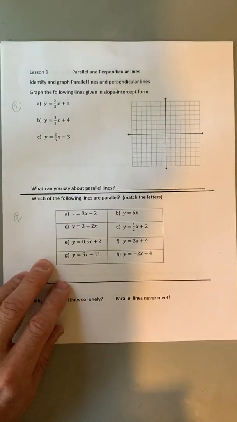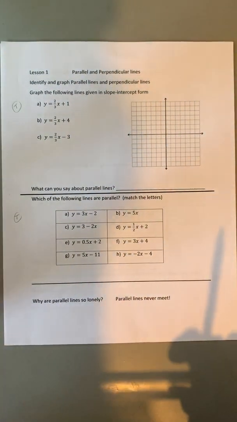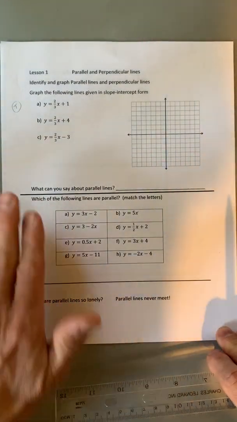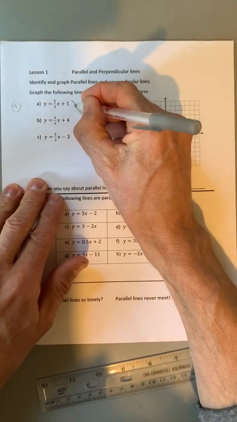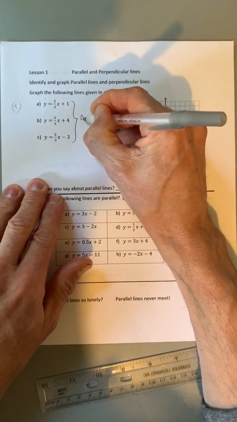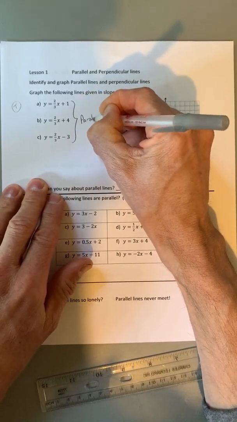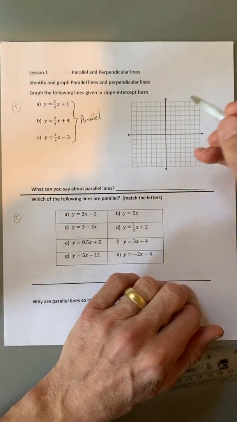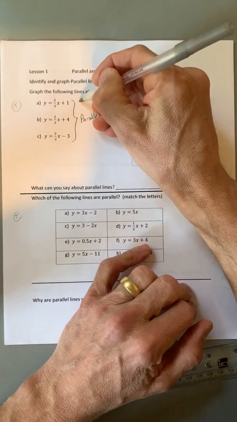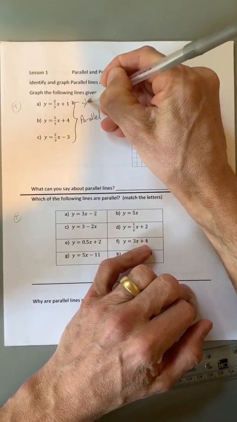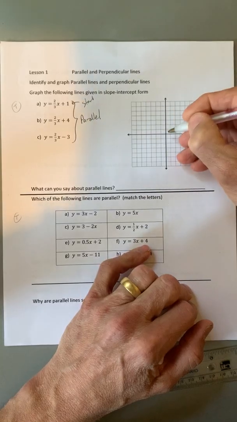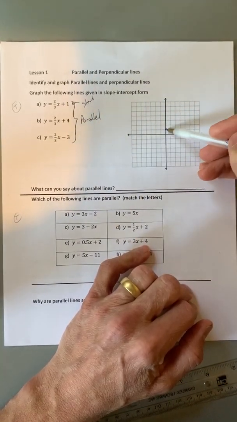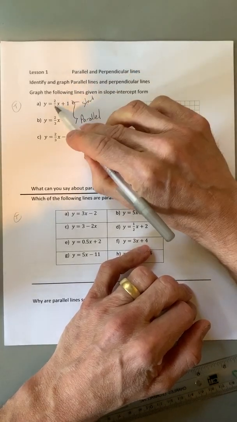Okay. So, in the first part of our lesson, we're going to start with three equations, and all we're going to do is graph them. And I'm going to tell you right away, these are all parallel. So if I say they're parallel, what can we say about them? Well, the first thing is, remember, this first part is where we start. How do we graph these? We start with a 1, we put a dot there. We put this on the y-axis, a 1, and then we do the slope. The slope is 2/3.